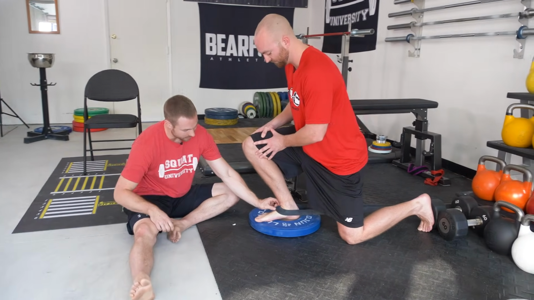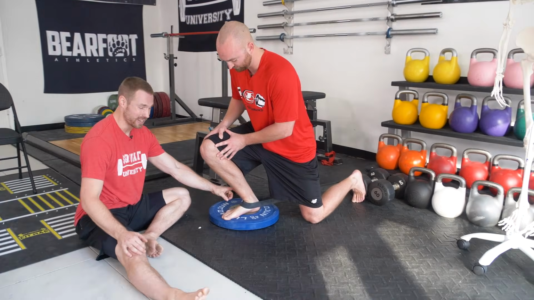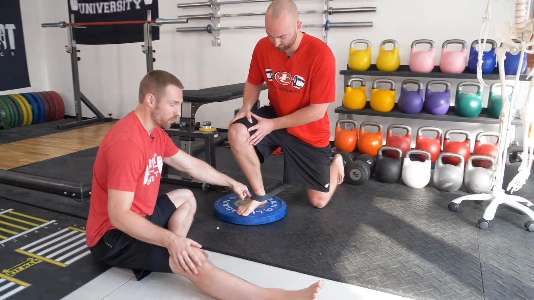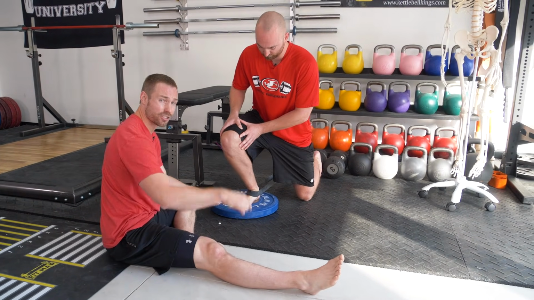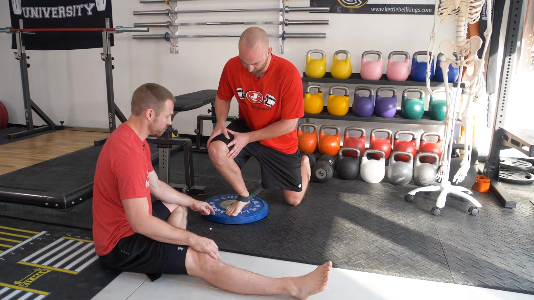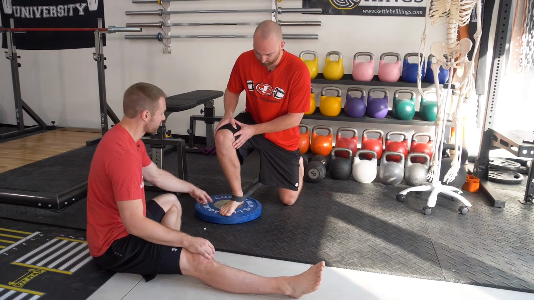This is about a 2 to 2.5 inch thick band, I believe, from Rogue. So this is a Rogue Monster band. I'll have a link to it in the description of this video for those of you who want to pick up one to do this on your own.